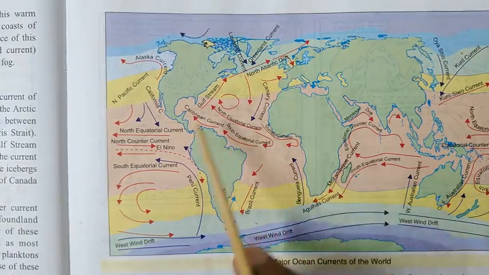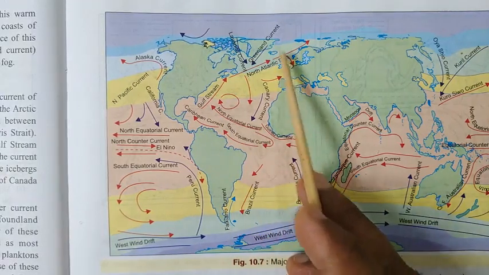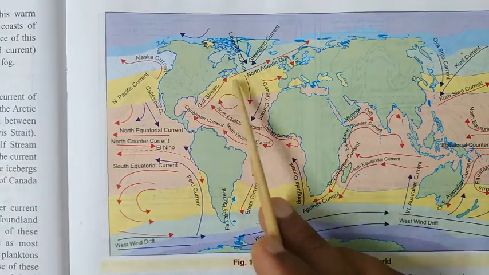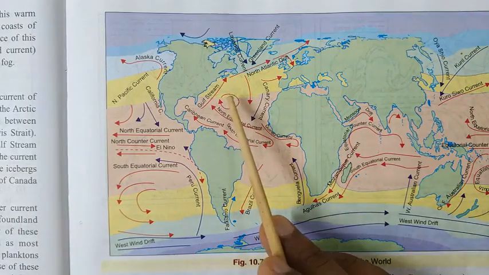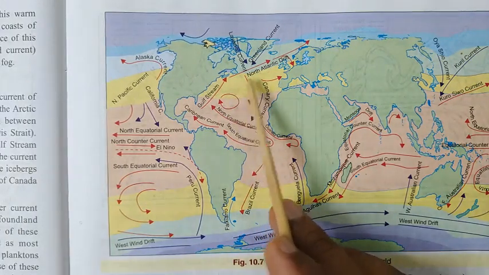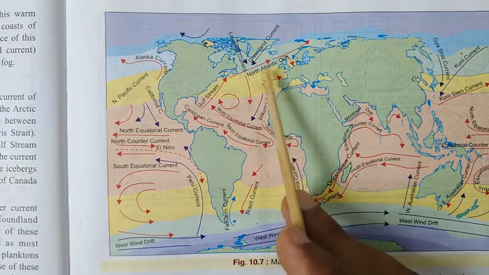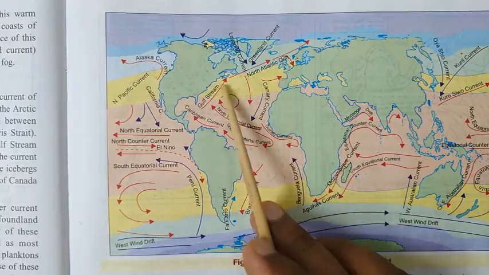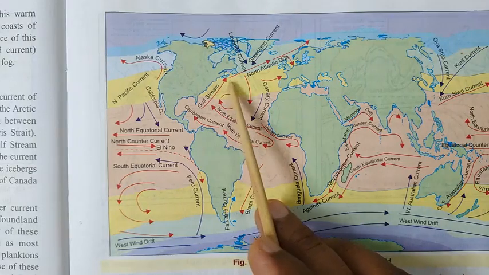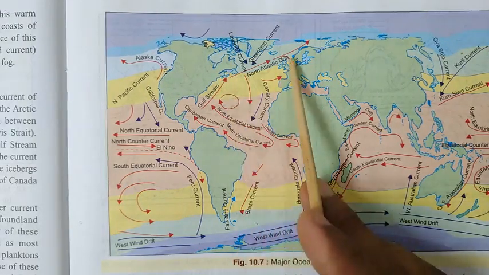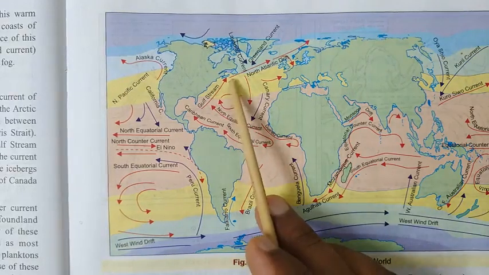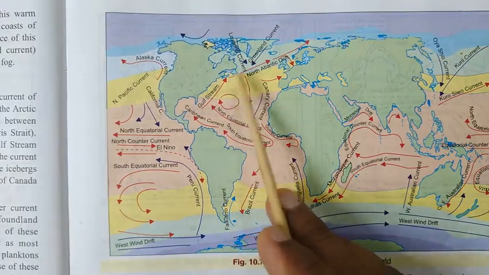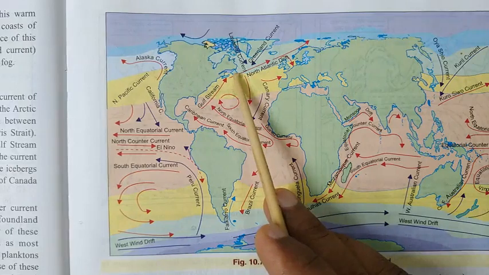I explained that the difference between a current and a drift is that ocean currents which blow totally under the influence of permanent winds in the same direction are called drift. So these currents are being deflected by the westerlies, and now they are known as the North Atlantic Drift.